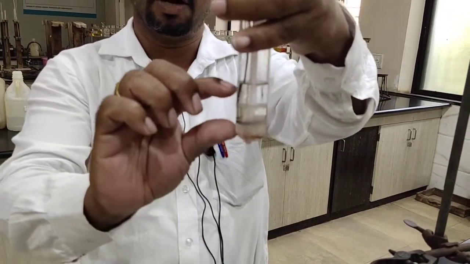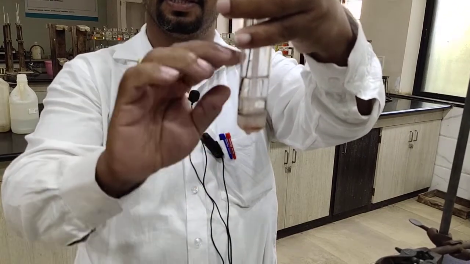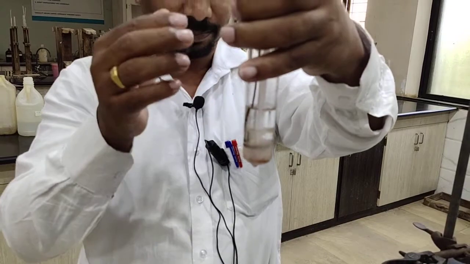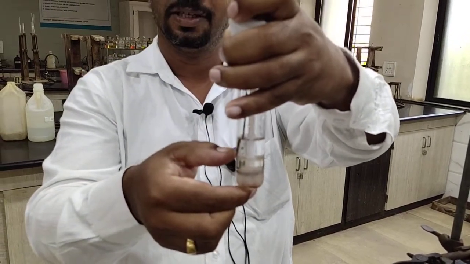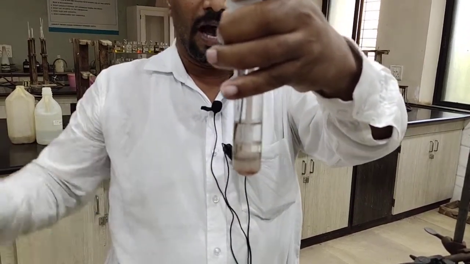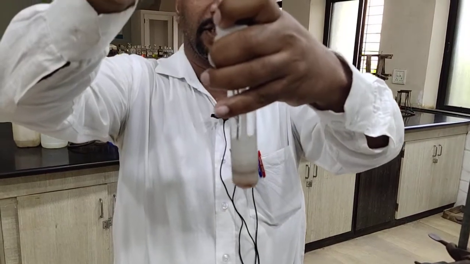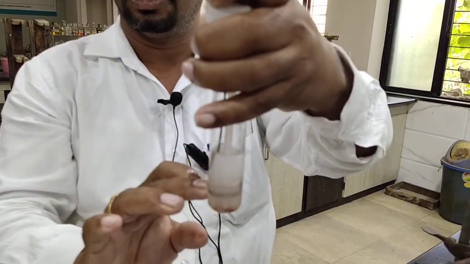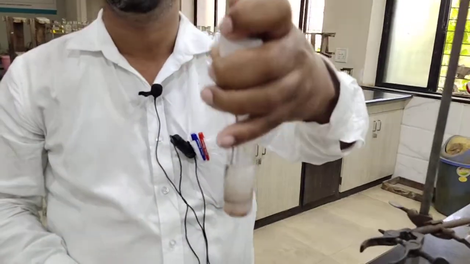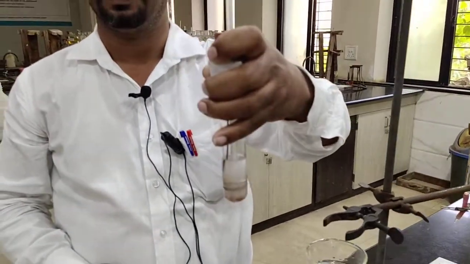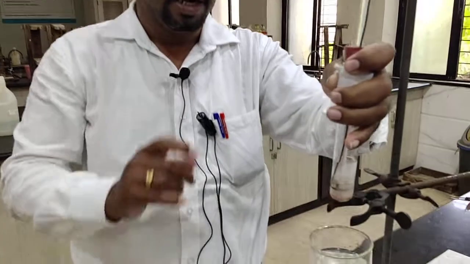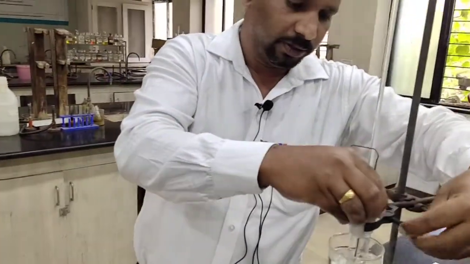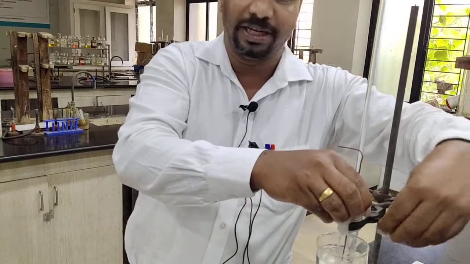When we take the two layers, that means two different compositions of the system are there. After increasing the temperature, the two layers are going to completely mix in each other. So we have to find out this miscible temperature, and note down the temperature when the mixing occurs.